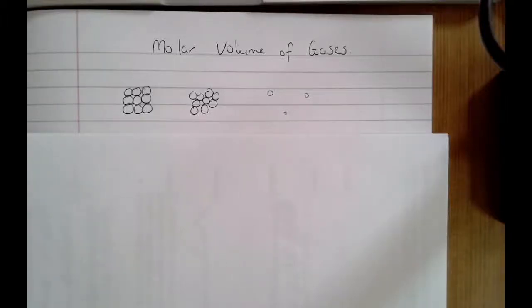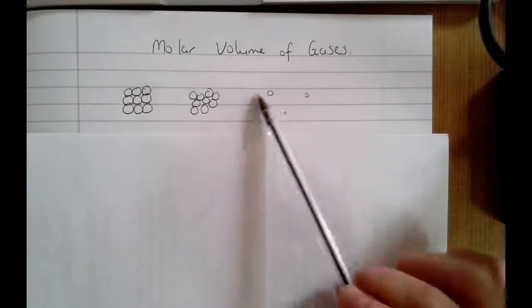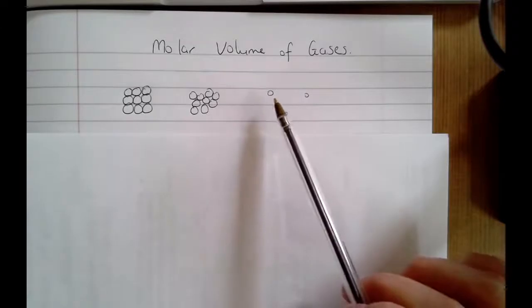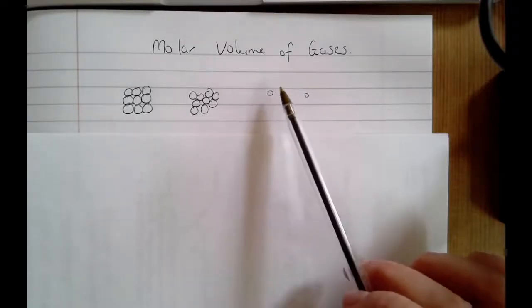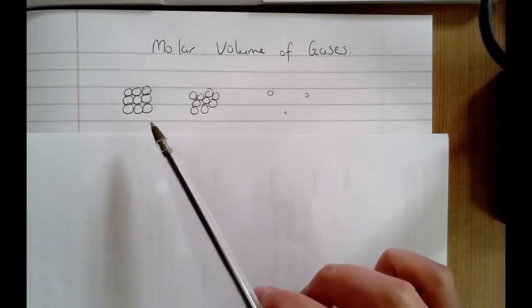Okay, so this is the last video in SC14 and it is on the molar volume of gases. So hopefully you recognize the diagrams that I've drawn. They are particle diagrams to represent a solid, a liquid and a gas. And you should be familiar with the fact that the particles in a gas are much further apart than the particles in a liquid or solid, and this is because the attraction between the particles in a gas are much weaker than the attraction between particles in a solid.